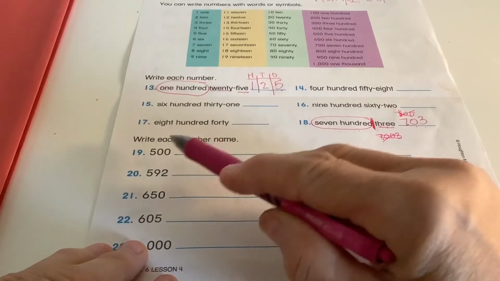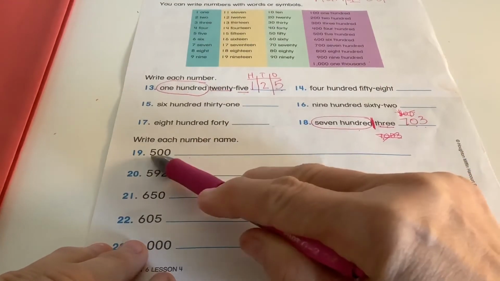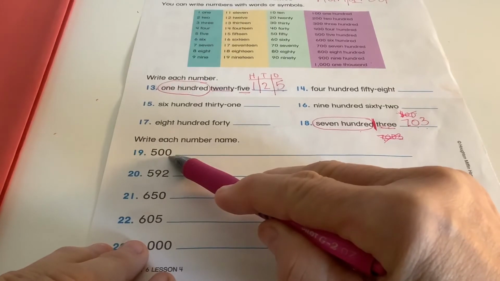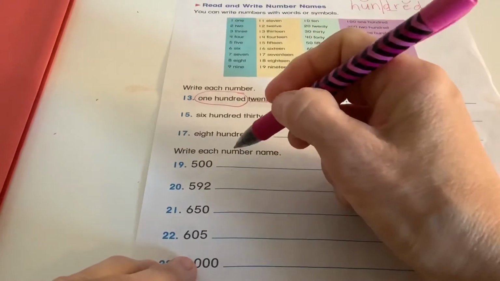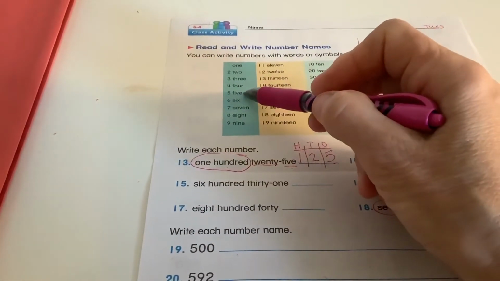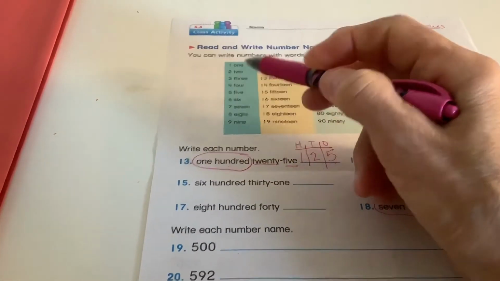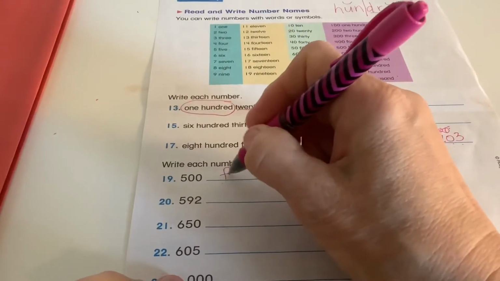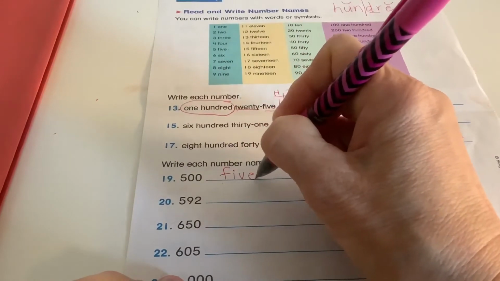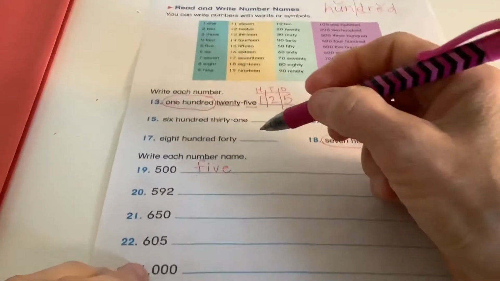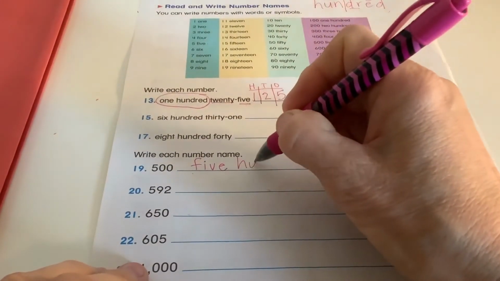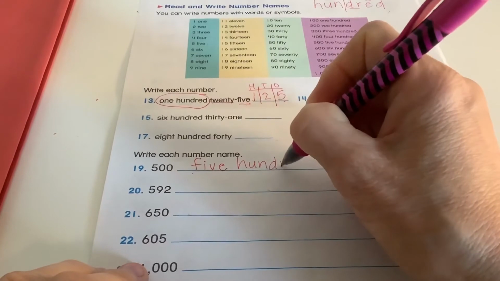Okay, this time you're going to look at the number and you're going to write the name. So let's look at our first one. What is this number? 500. So all you're going to write, you're going to go up here and look at the number 5, okay, so that you know how to spell it correctly. Five. And then remember, we spelled the word hundred. I want your number words spelled correctly.